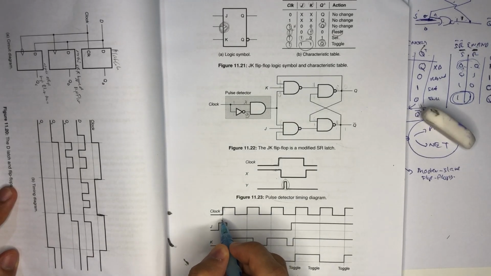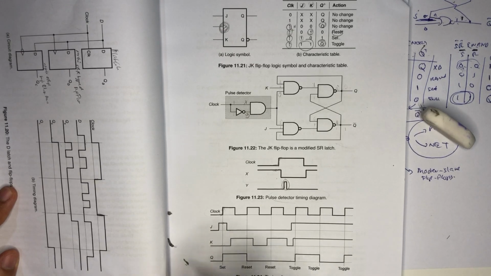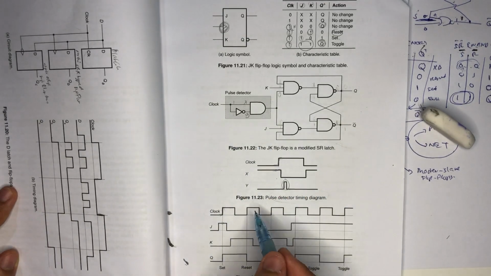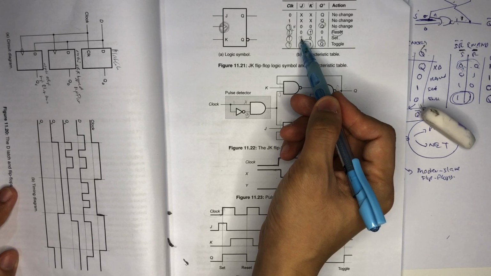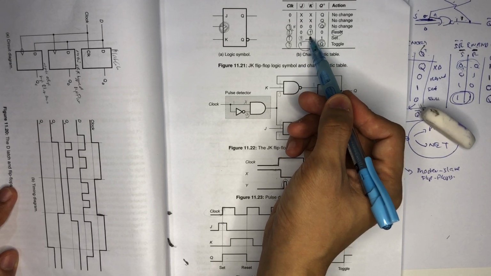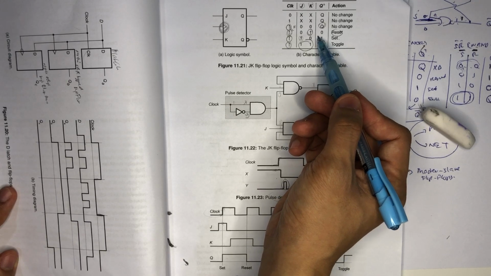If the clock changes from low to high and your J at the time is high and K is low, what is your Q? You see this one, J is high and K is 0. What is your Q? It is 1.